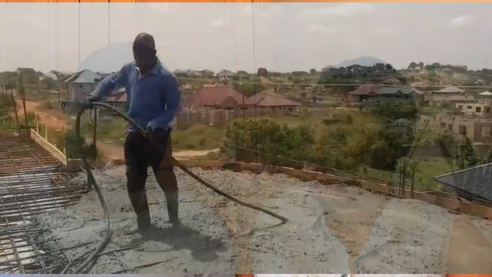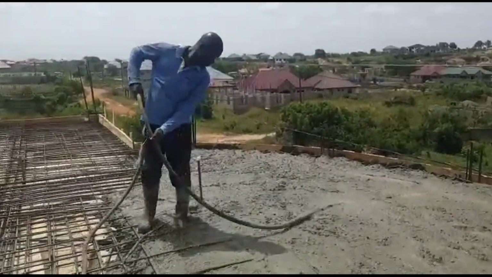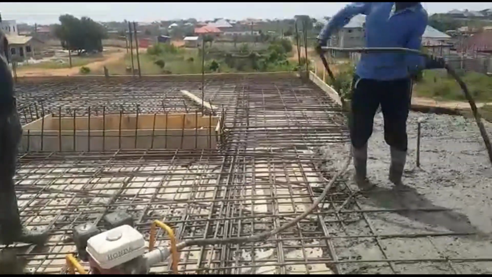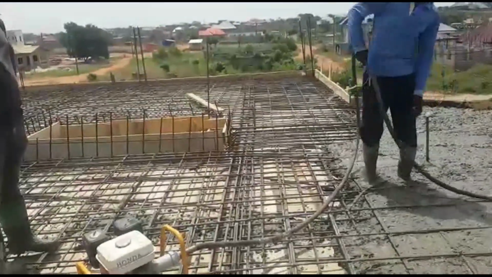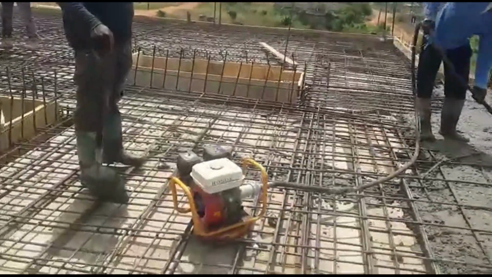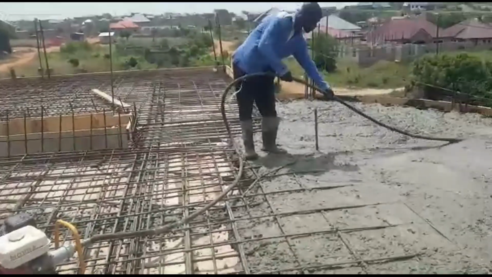But the beauty of this type of concrete is that it dries very quickly. The next day, 24 hours later, when the builder and our uncle visited the site, they were so impressed that the concrete was as hard as traditional concrete which had been in place for about a week, just after 24 hours.